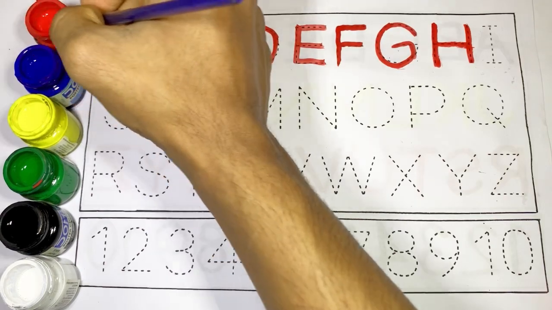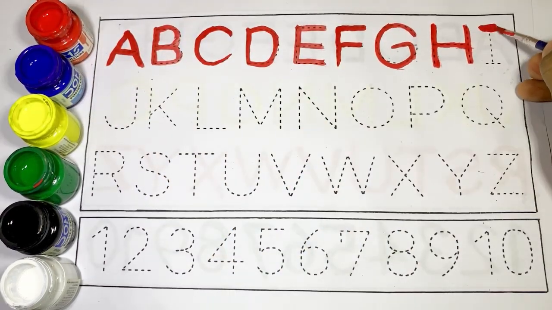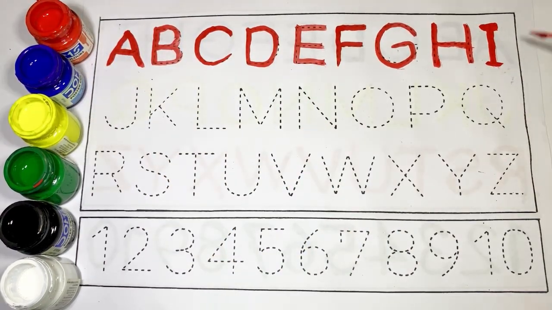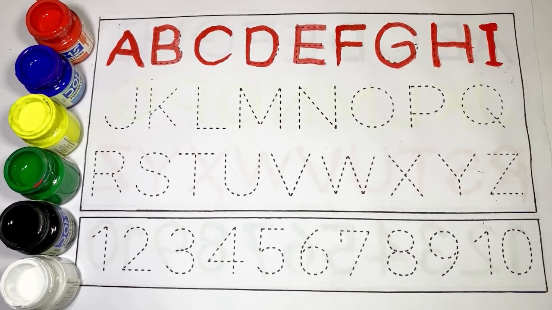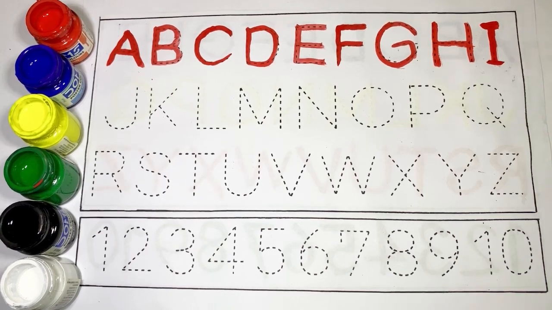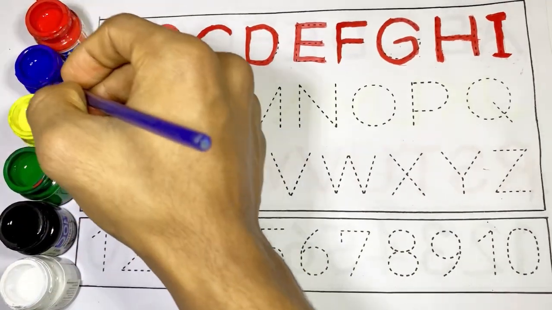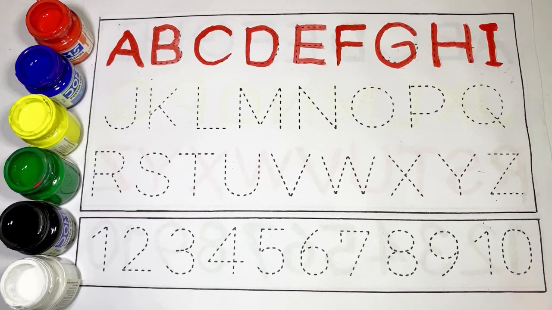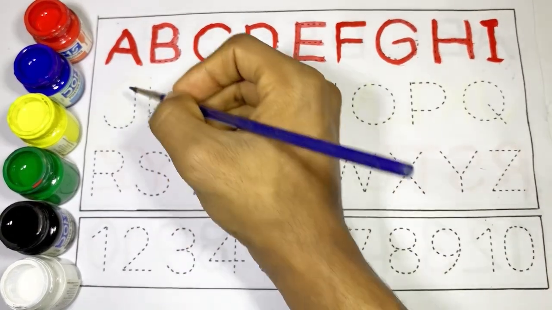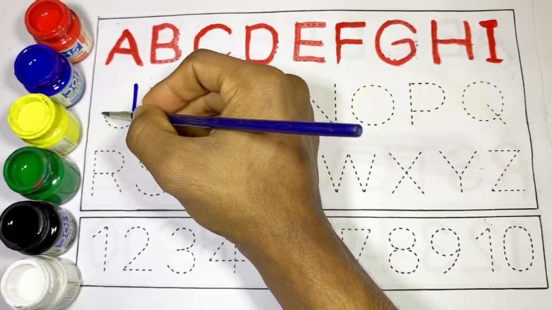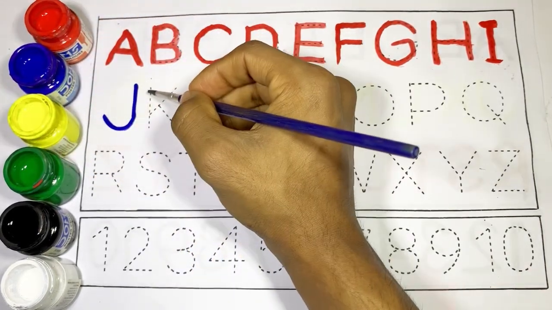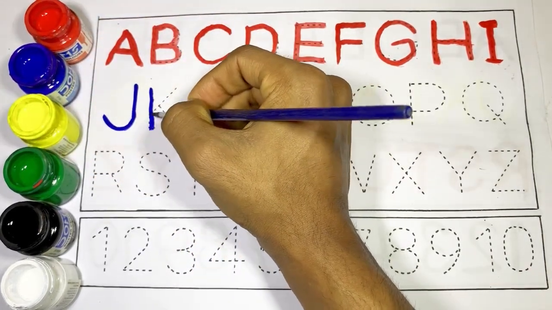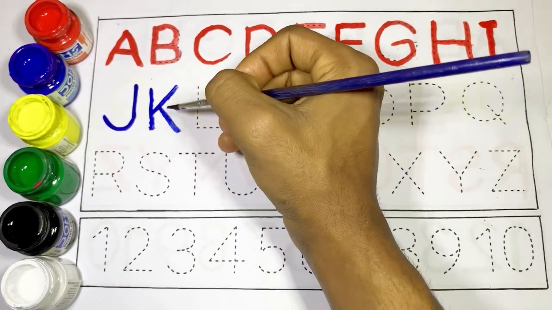Kids, now draw I. I for ice, I for ice cream. Kids, now draw J. J for joker, J for jackfruit, and use blue color. The alphabets of J. Kids, again use blue color and draw K. K for kite, K for king.